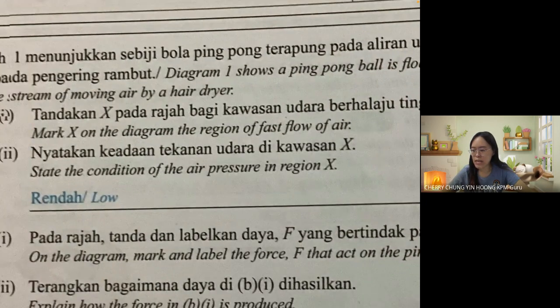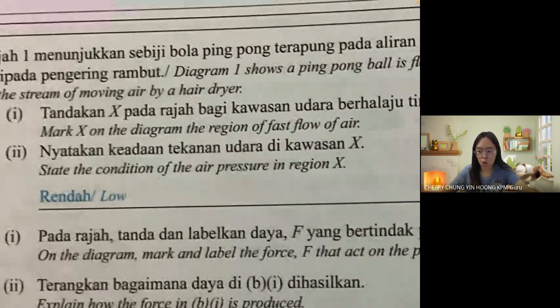Okay, so state the condition of the air pressure at region X: low. Okay, because high velocity, low pressure according to the Bernoulli's principle.